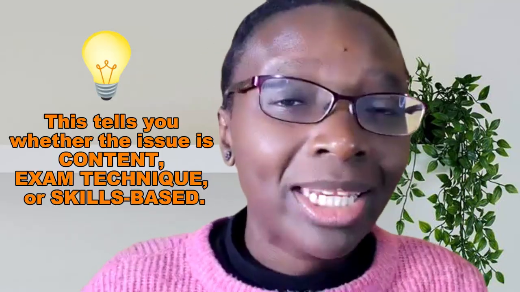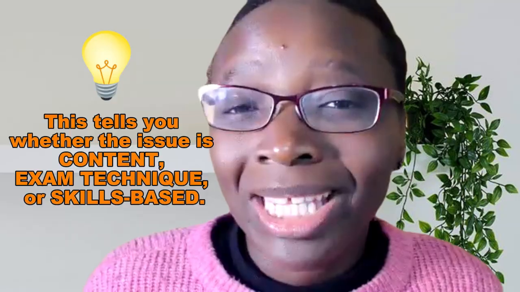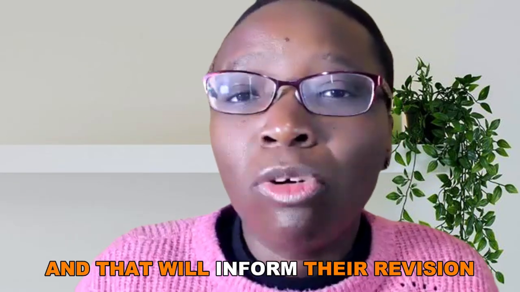So by doing this step, it tells us whether the issue is content, is it exam technique, or is the issue skill-based? Or even in many cases, it tends to be all three of them. And this will really inform their revision as well as how they revise.